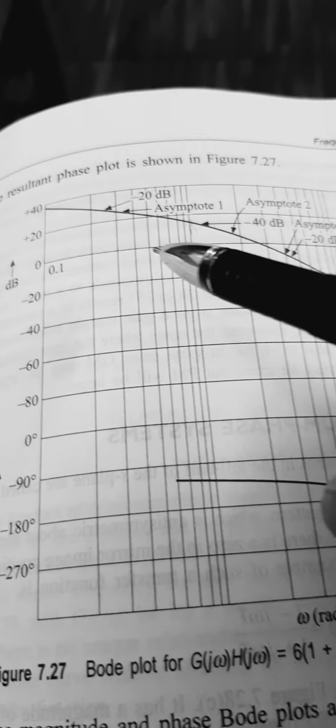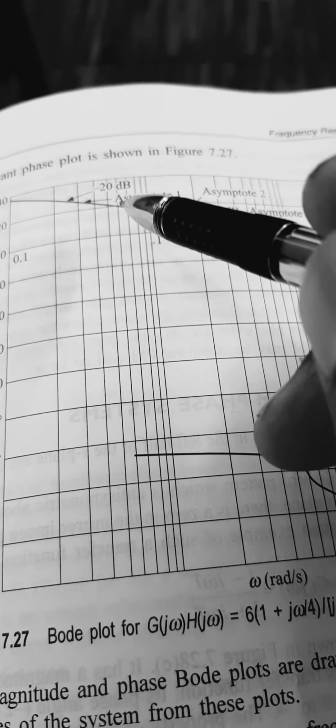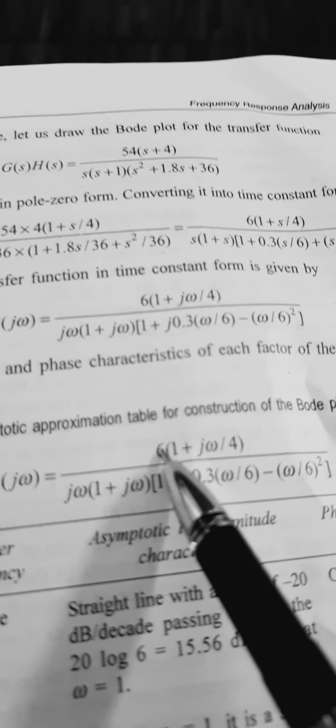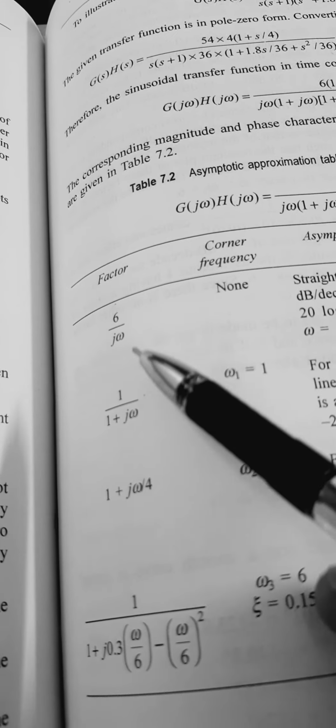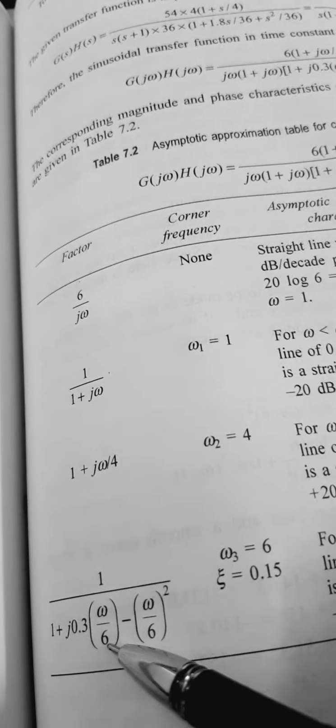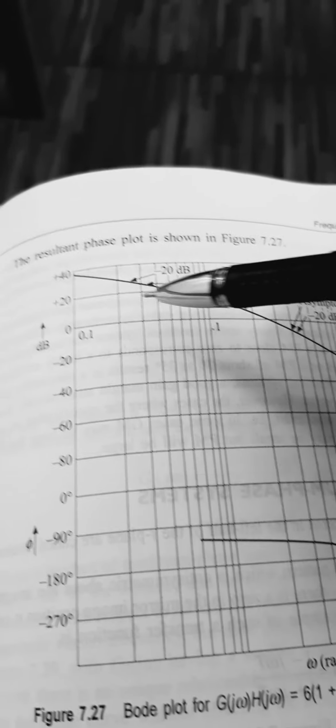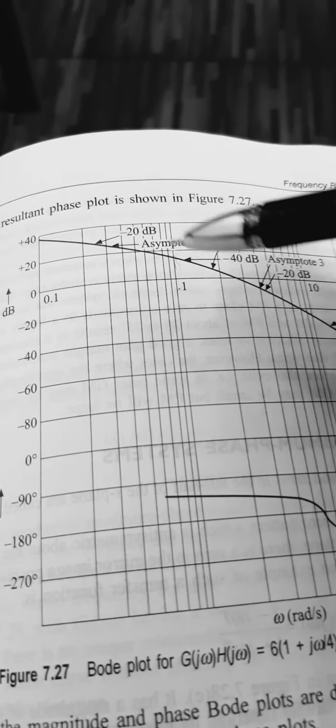Now we have to add this 0 plus this term, because in the transfer function all these terms are multiplied, this with this, this with this. When you come to the logarithmic scale, you have to add them. Till 1, for the second term, you have 0, added with this 0.